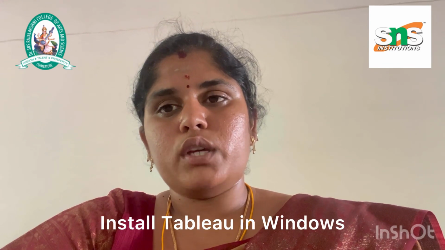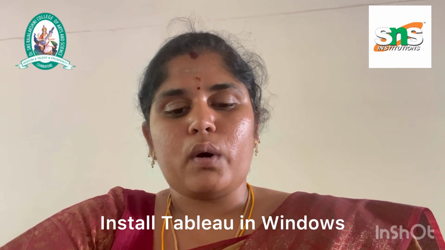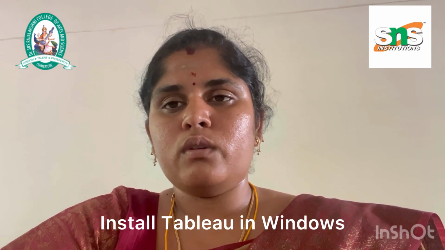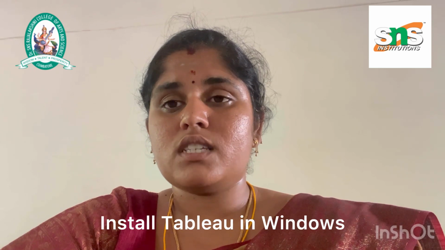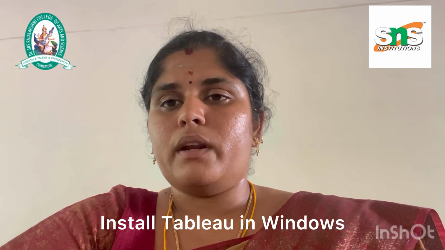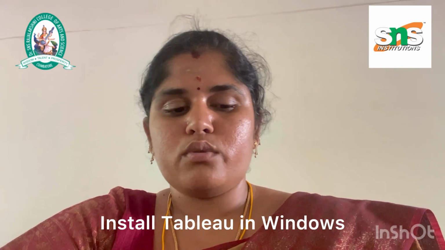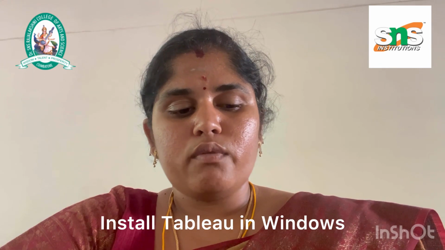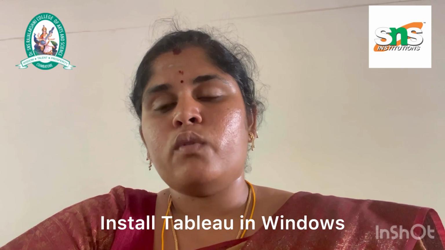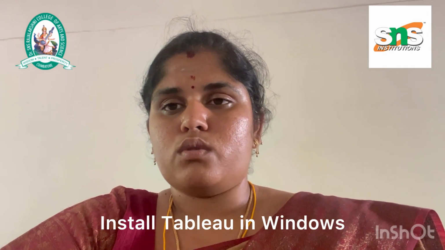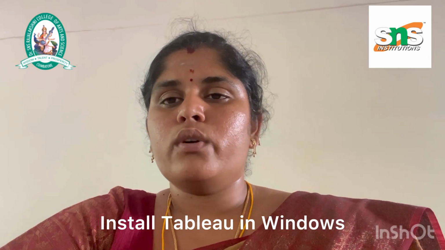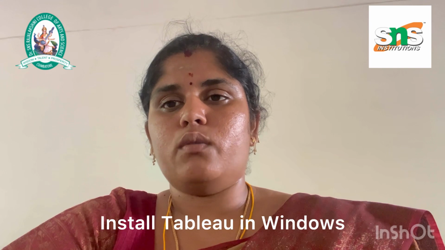Next, we are going to enter a product key. The product key is a prompt, since the software is sold and you pay the amount for that software in order to use it. If you don't have a product key, you can select the option for a 14-day trial. If you have a product key, you can enter it, or else you may go for a trial version.